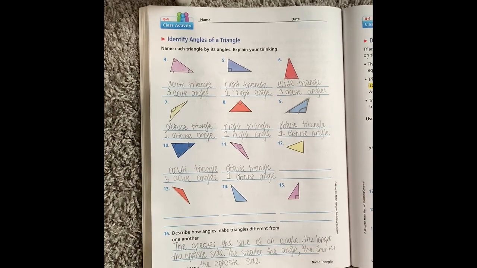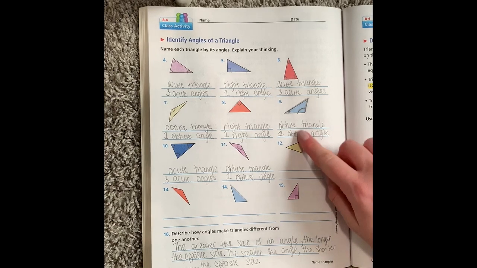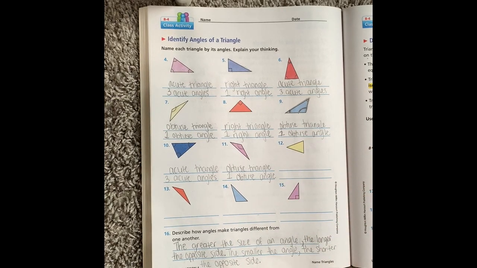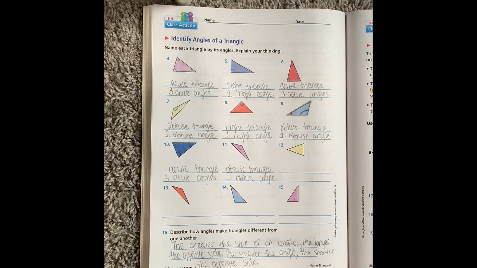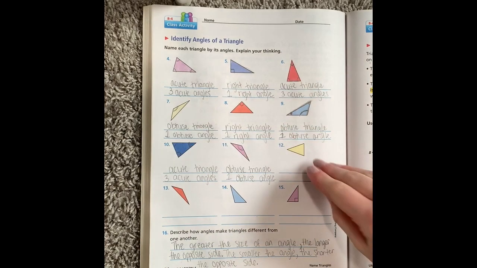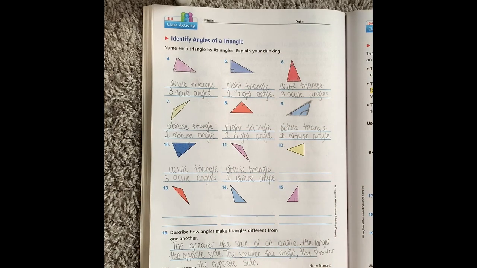Okay, so once you have all this done, you can finish these, and then there is a Google form for you to fill out that's going to have some questions that are similar to these ones. So be sure to use your book, use all your new notes that you just took. Thank you.